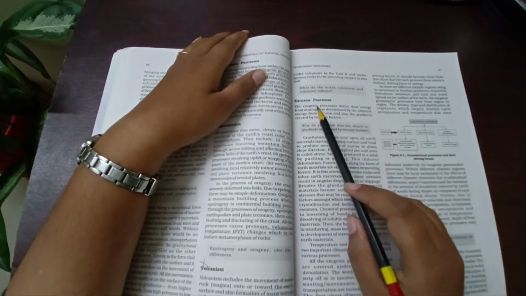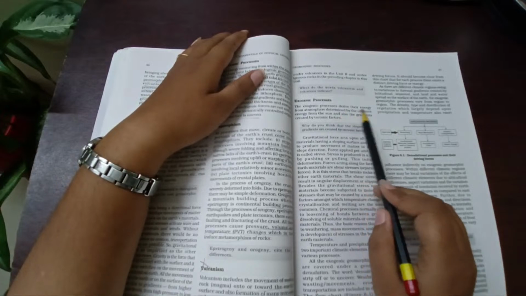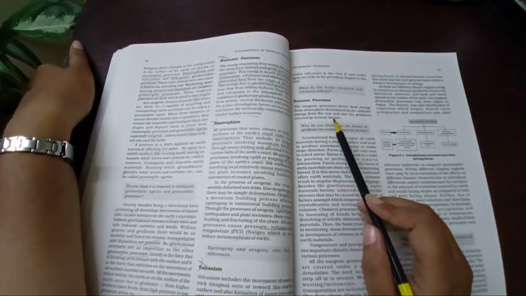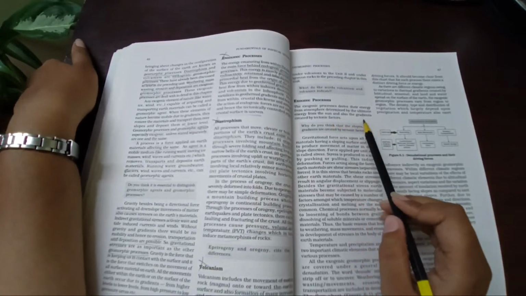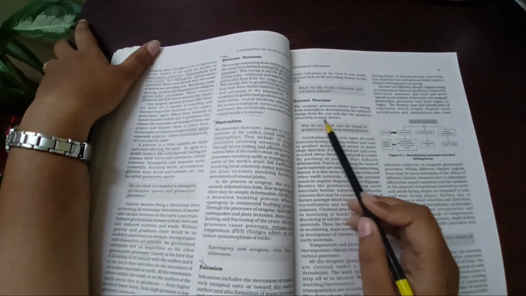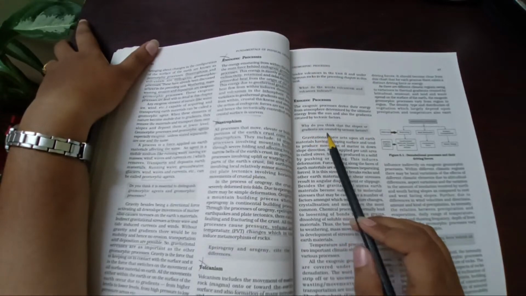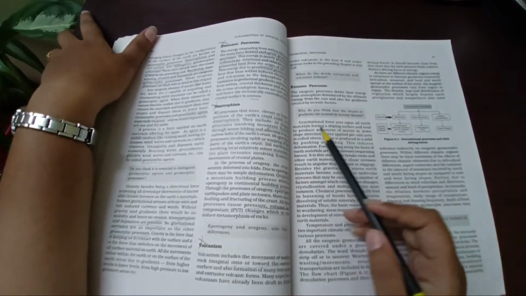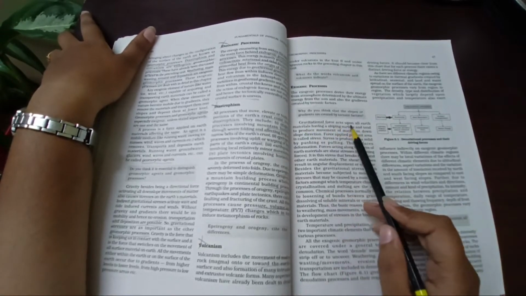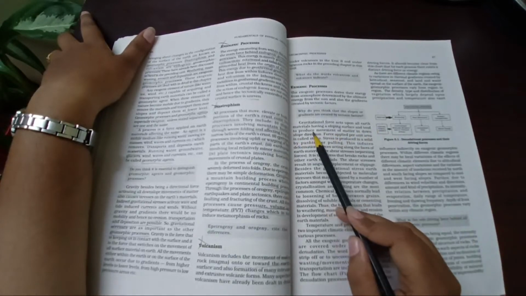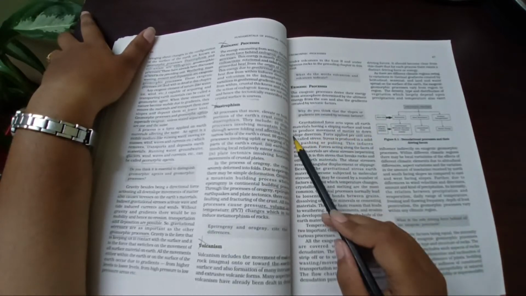Exogenic processes. The exogenic processes derive their energy from the atmosphere, determined by the ultimate energy from the sun, and also the gradients created by tectonic factors. Why do you think that the slopes or gradients are created by tectonic factors? Gravitational force acts upon all earth materials having a sloping surface and tends to produce movement of matter in a downslope direction.